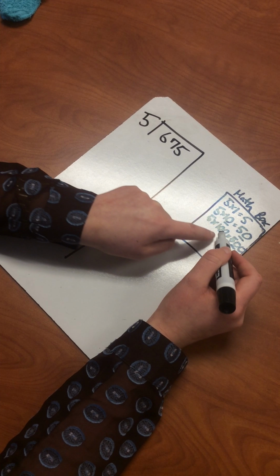Each step is using two different ways. They are using division, multiplication, and then subtracting. So 5 minus 0 is 5, 7 minus 0 is 7, and 6 minus 5 is 1. Now they have to see how many 5s fit into 175 using their facts.